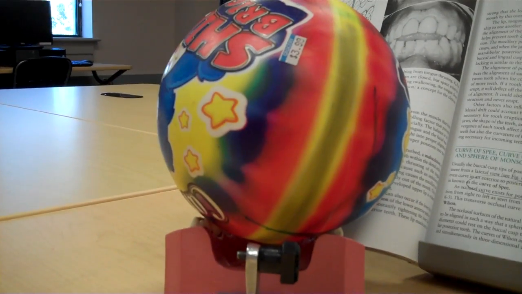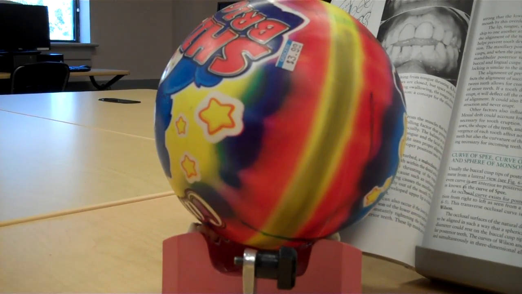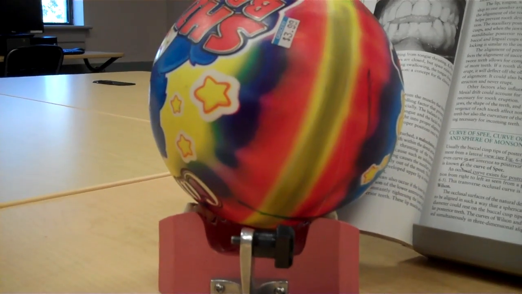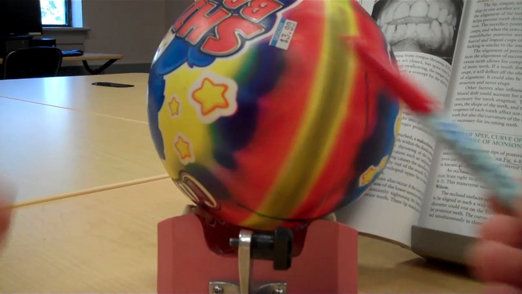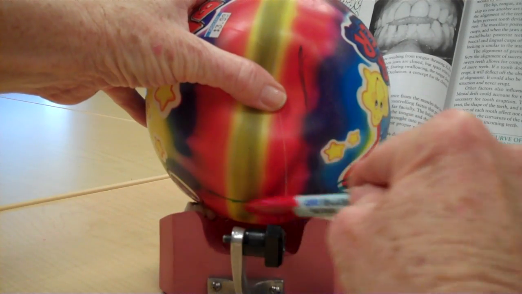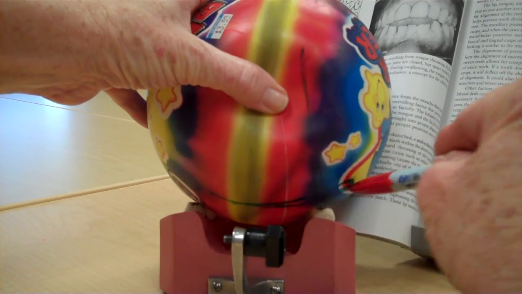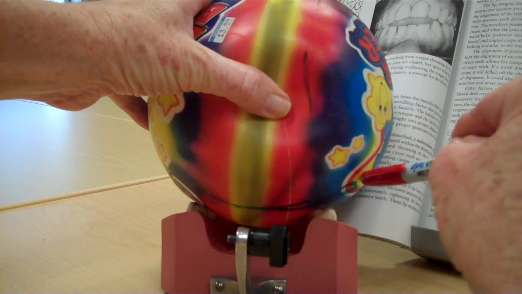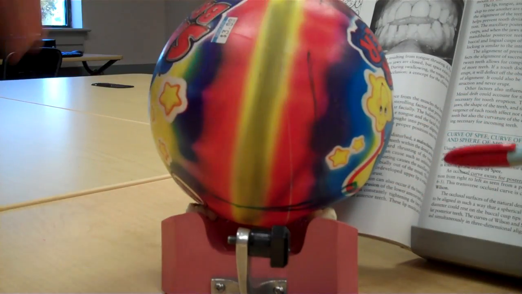You can see as you're sitting at the back looking in, and really when they're talking about the curve of Wilson going left to right, you see indeed that curve is part of a big sphere.